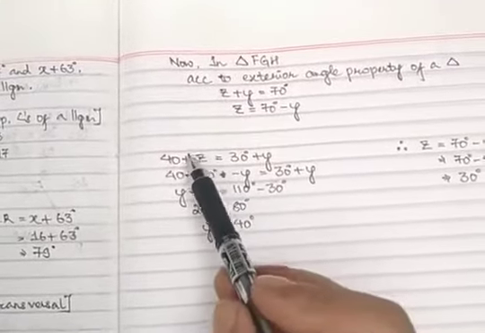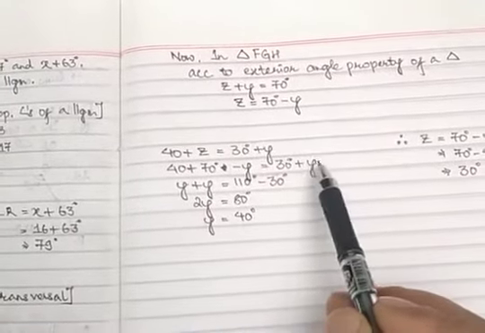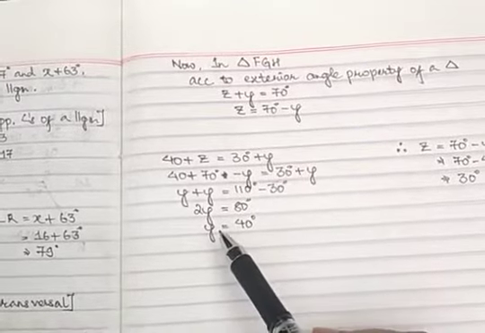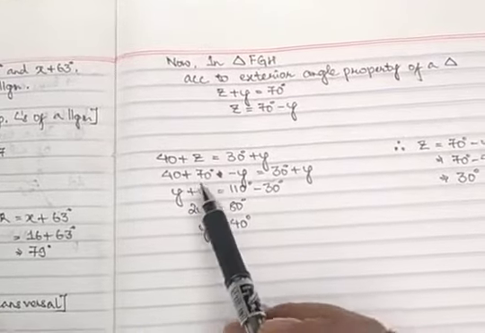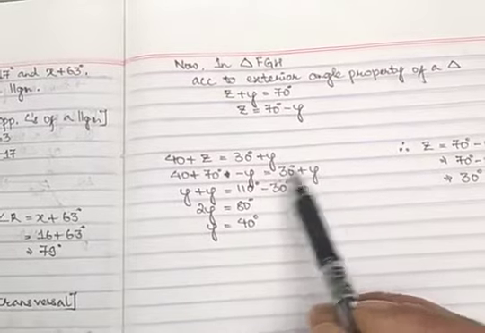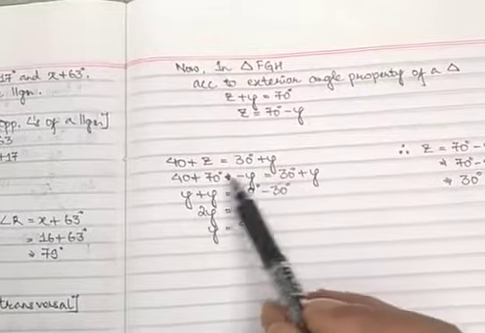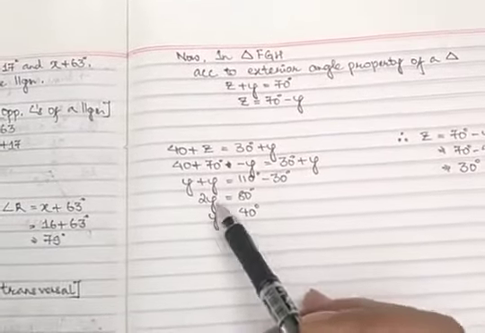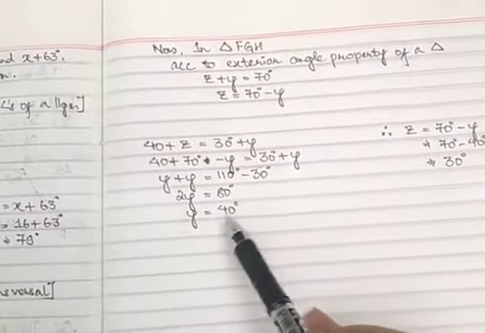Why so? Because from this point to this point, now we have a linear equation in one variable, and you can easily solve a linear equation in one variable, isn't it? So that is what we have done so far. Now 70 plus 40 is 110 minus Y, equals 30 plus Y. You know the drill, isn't it? I've taken Y to the other side, and 30 to the other side becomes minus. 110 minus 30 is 80, Y plus Y is 2Y, so Y equals 40.